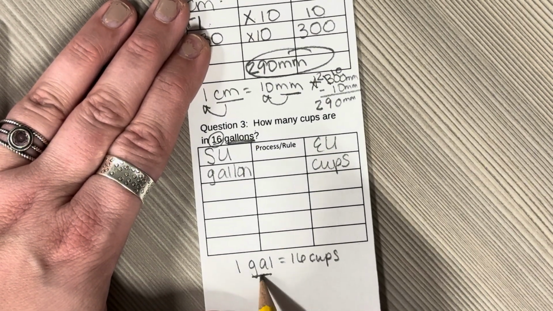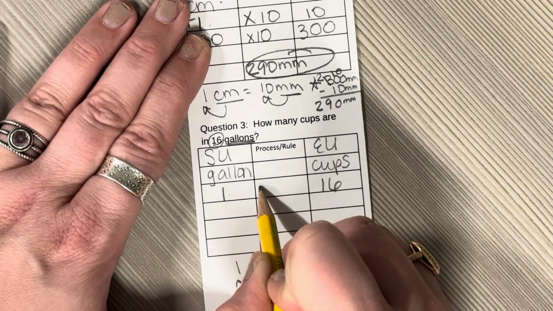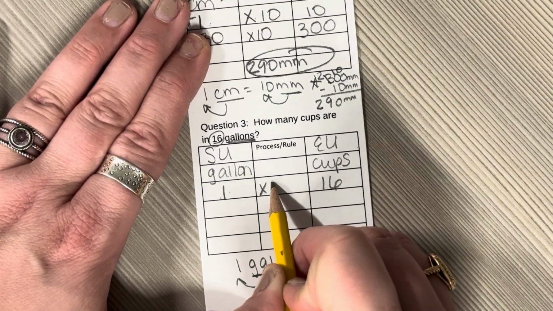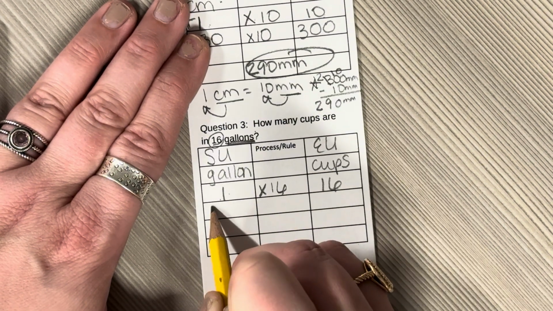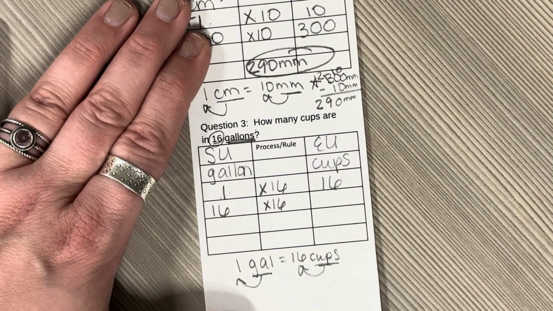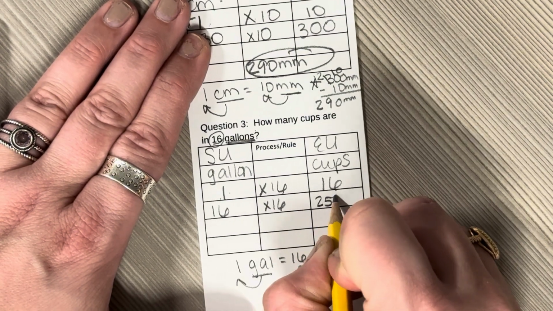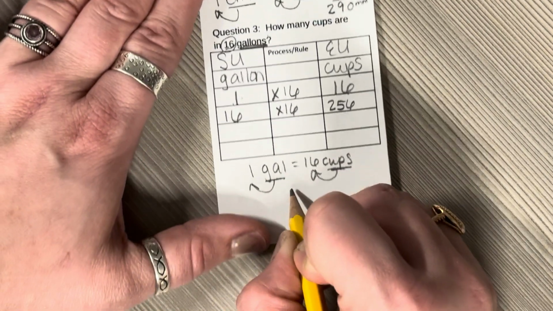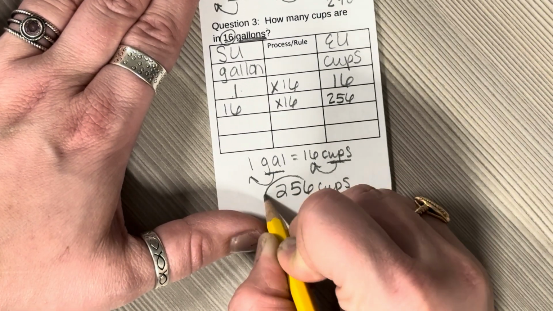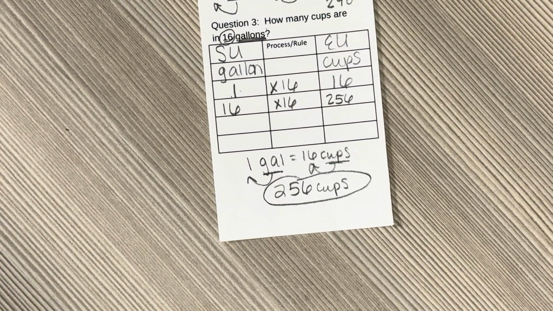So, gallon equals 1, cups equals 16. I'm getting bigger, so I'm multiplying. 1 times what gives me 16? That's 16. I have 16 gallons in my problem, and I'm multiplying by 16. 16 times 16 gives me 256. So my answer is going to be 256 cups. I did go kind of fast. If you needed to rewind or pause any of that, you may do that.